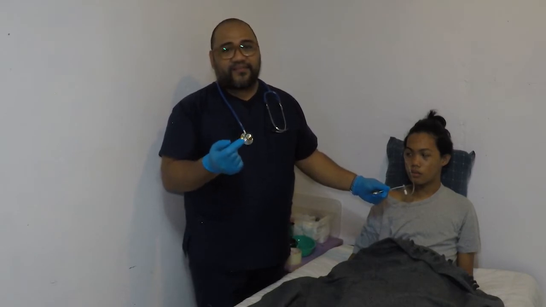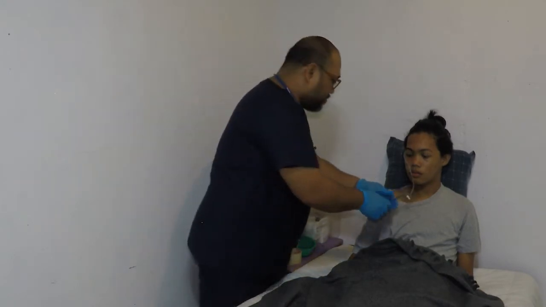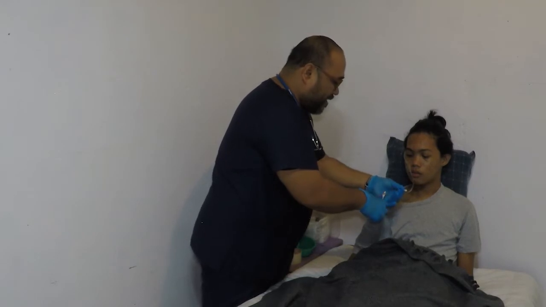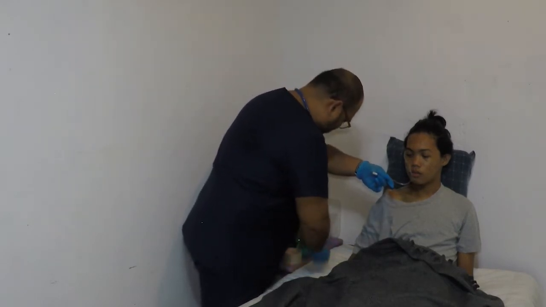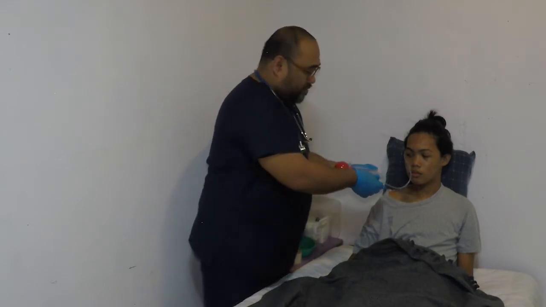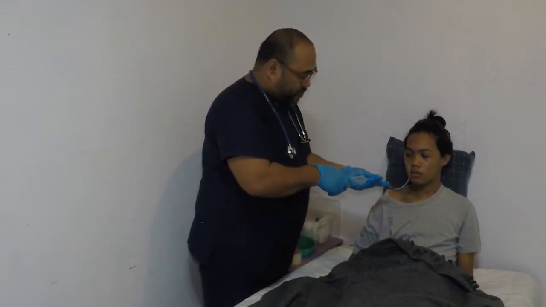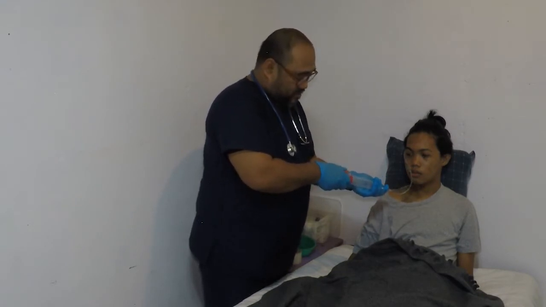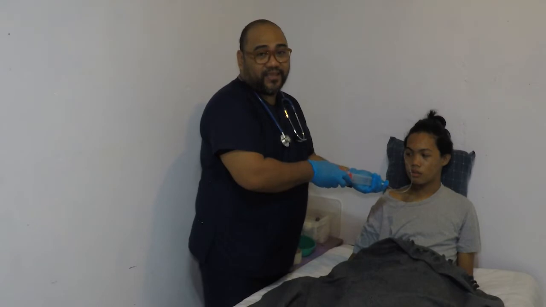Then add 30 to 60 milliliters of water to the feeding bag as the feeding is completed. Then clamp the tube. Like this one, we'll remove the clamp, and then we will put the feeding formula and squeeze slowly.